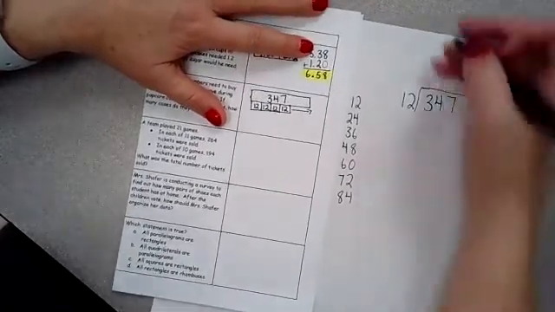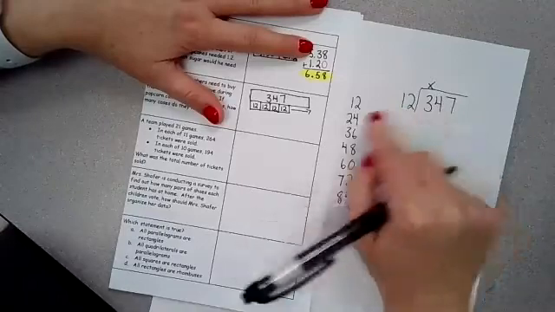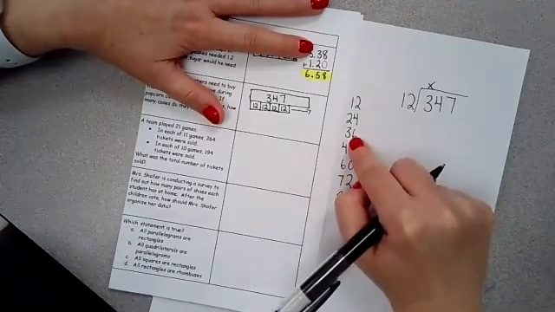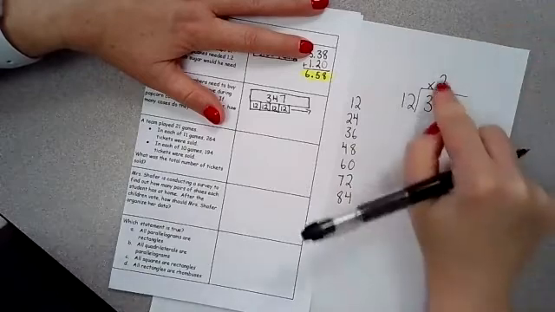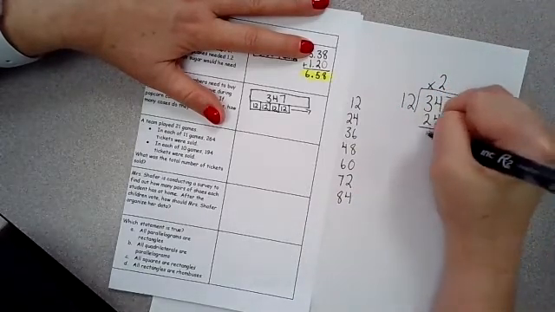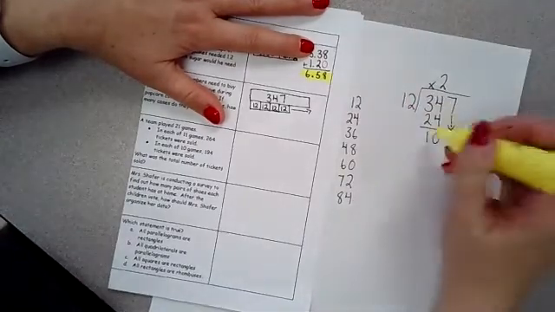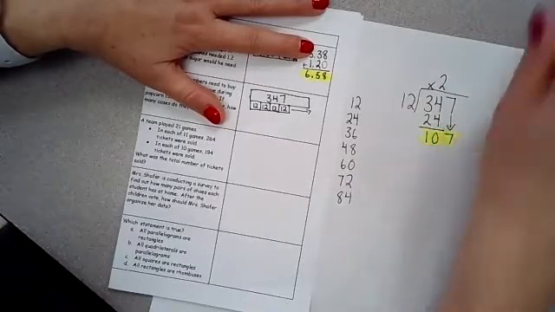How many 12s are in 3? There are none. Put an X up there. How many 12s are in 34? There are 2, because 36 is too much. Put your 2 up top. 2 times 12 is 24. When you subtract, you get 10. Bring down the 7. So the new number I'm dividing into is 107.